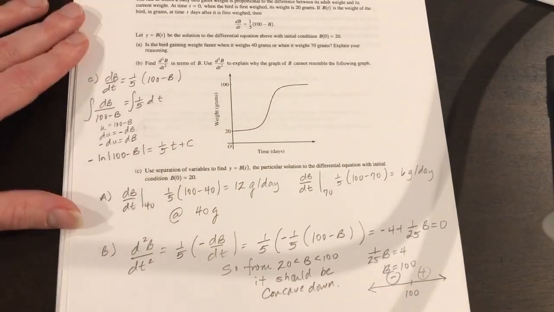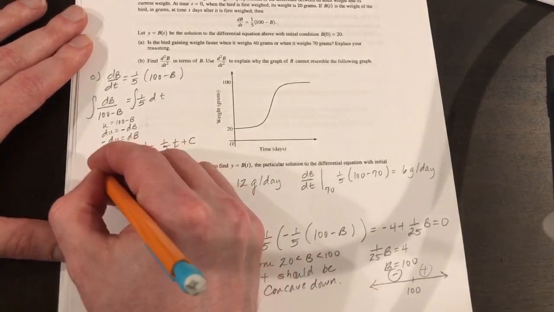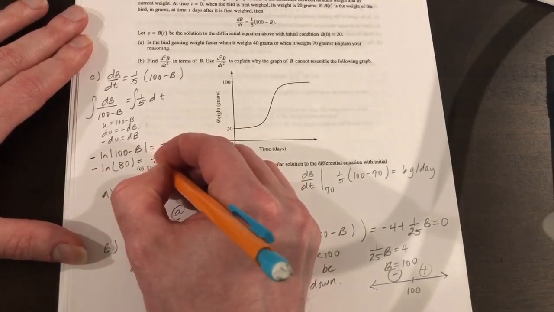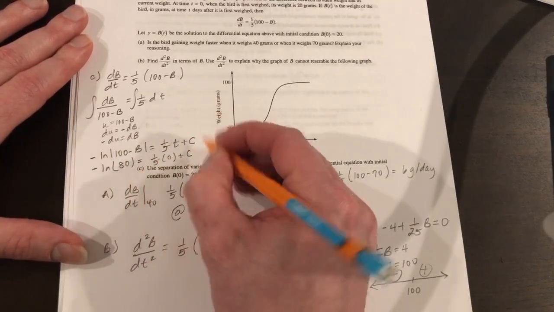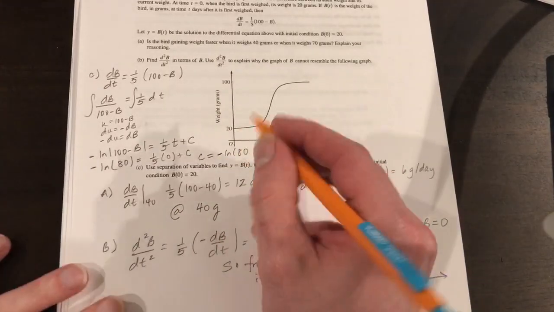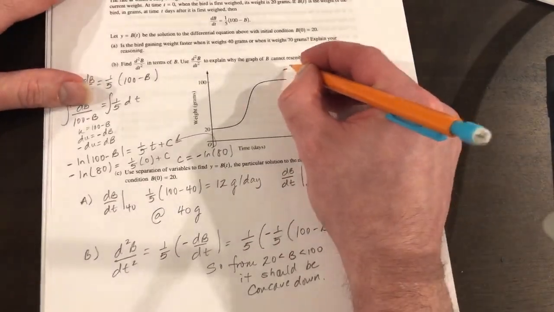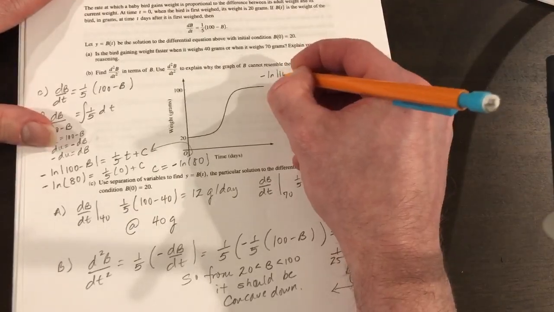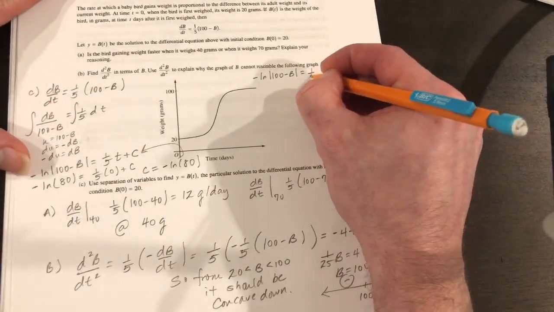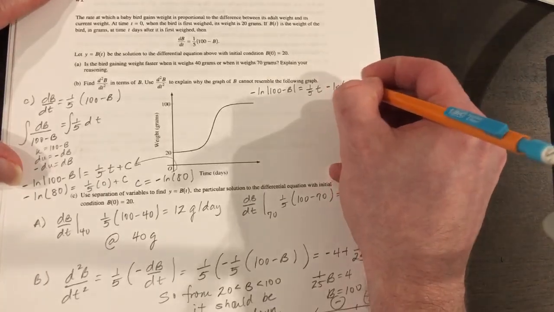From there, we're going to plug in our initial condition. It says our initial condition is going to be (0, 20). So negative natural log of 80 is equal to 1/5 times 0 plus c. So c comes out to be negative natural log of 80. Okay. Now we're going to take that and we're going to plug it back in for our c. So we got this equation. Negative natural log of absolute value of 100 minus b is equal to 1/5 t minus natural log of 80.